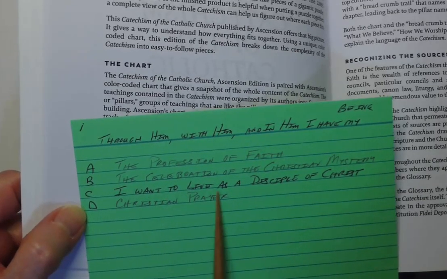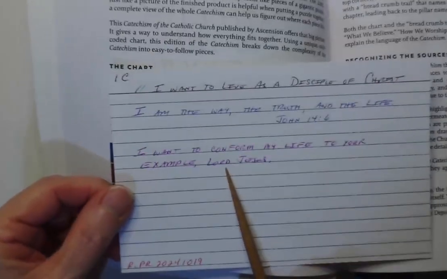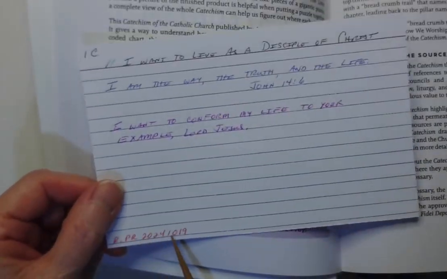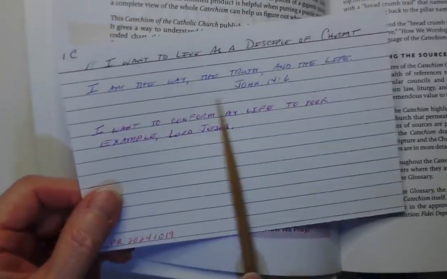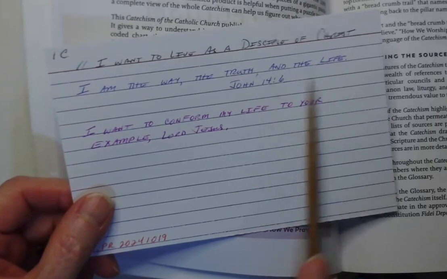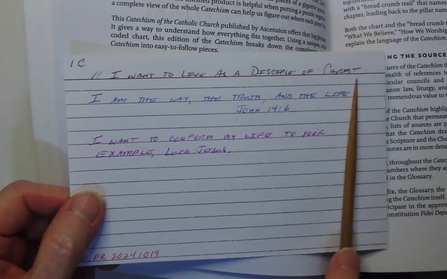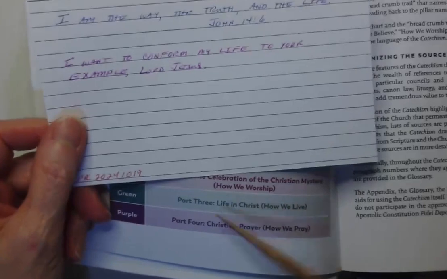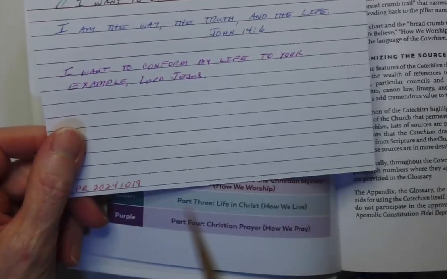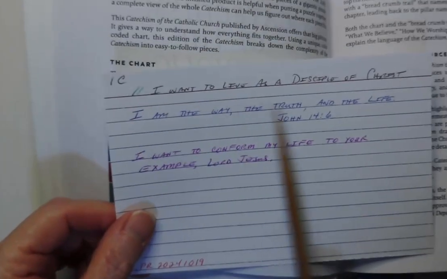But I know I want a main card for this topic C. So I created a main card based on a personal reflection as I thought about this topic, and I used a quote from the Bible and my reaction to it, and I created a tagline. Now this tagline is going to cover everything that I will learn in this part 3 when I flesh the whole thing out. So this is my 1C card.